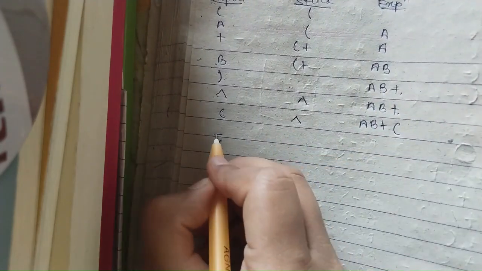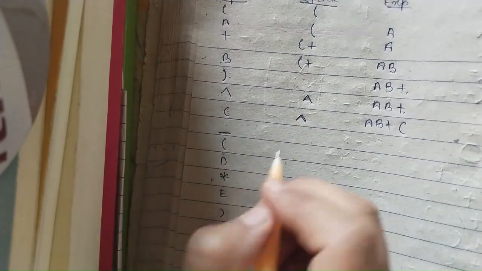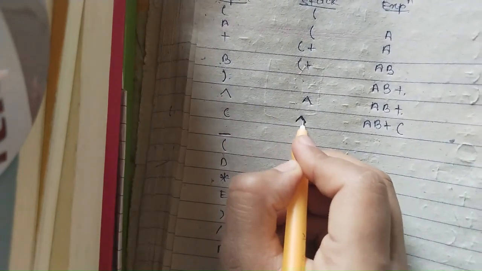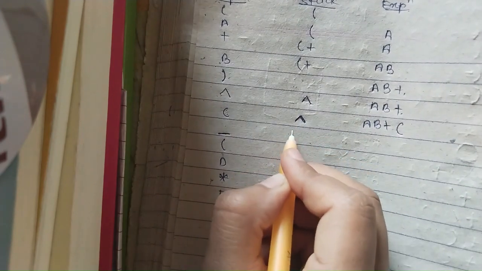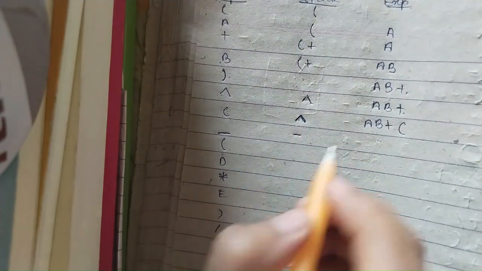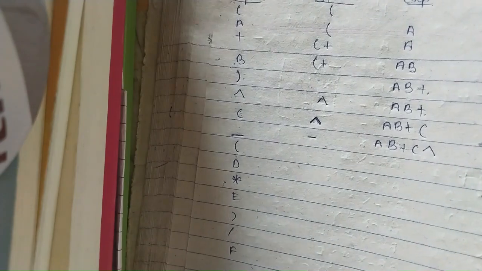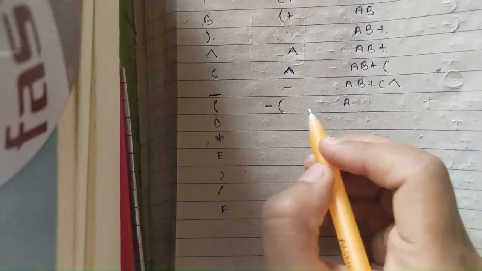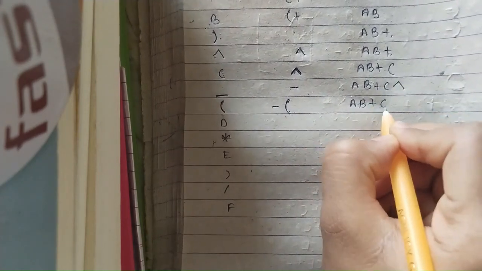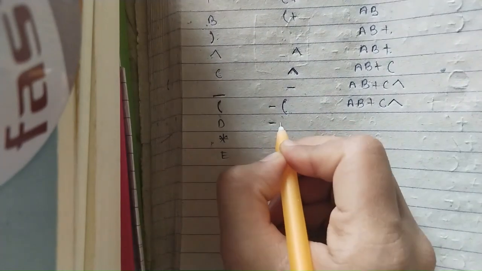Now you are going to see that after exponential your subtraction sign is coming. Minus is coming. So after this particular expression, since this has the highest precedency, it cannot be at the left hand side of minus. So this is going to get popped out into the expression and minus will be left behind. So A B plus C and then exponential operator. Next is your bracket, and this will be as it is. So A B plus C exponential, and then minus.